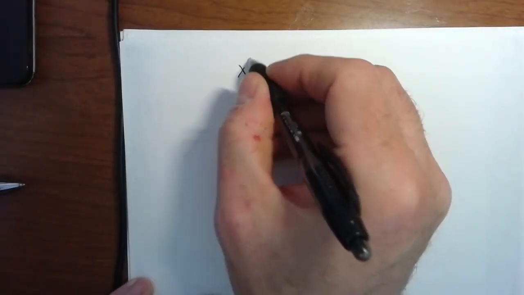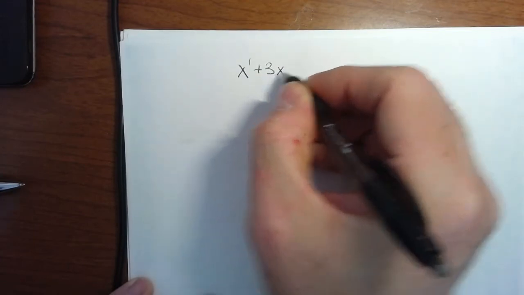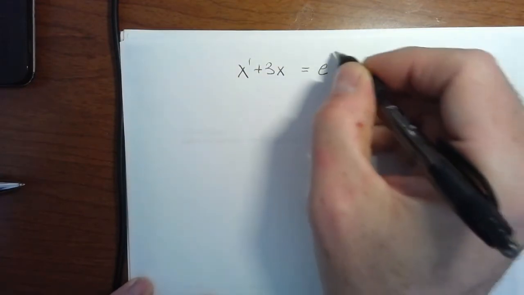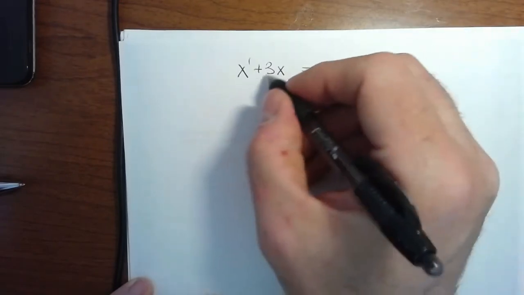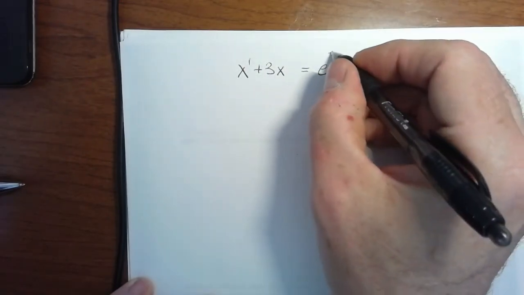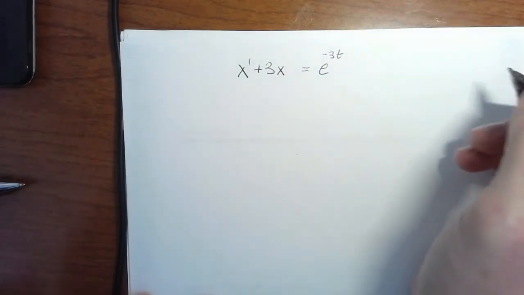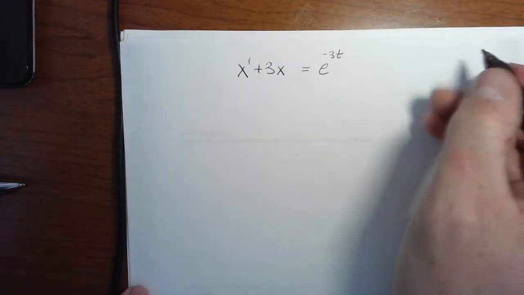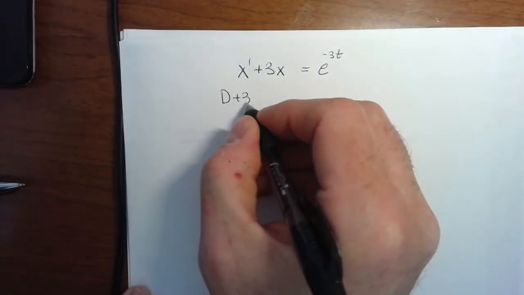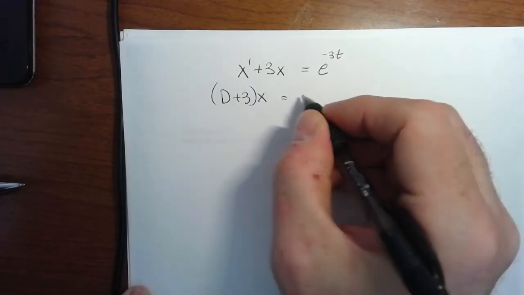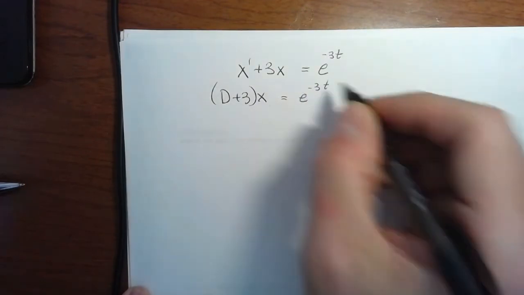Now, this can actually get a bit more complicated if my input is similar to the homogeneous equation. So suppose my input is e to the minus 3t. So I have my D plus 3, x equals my e to the minus 3t.